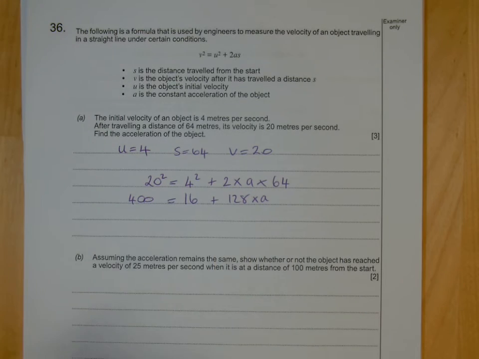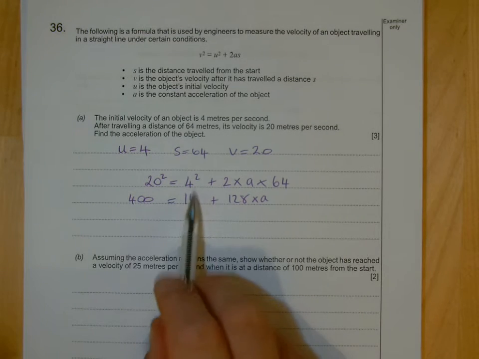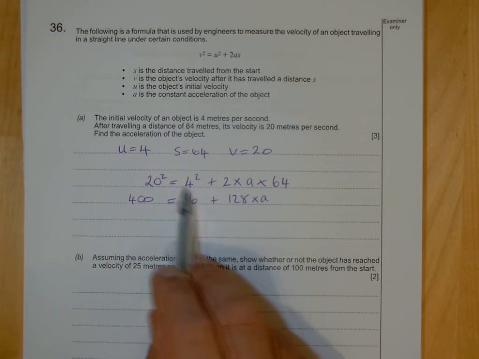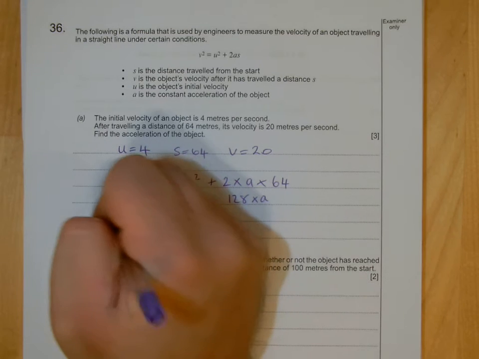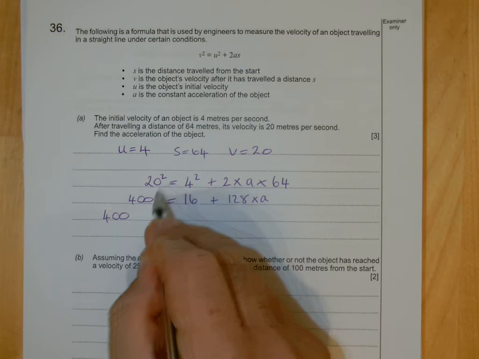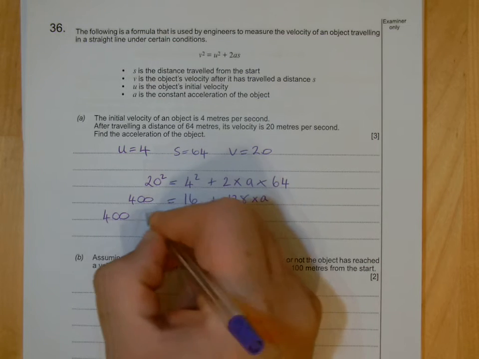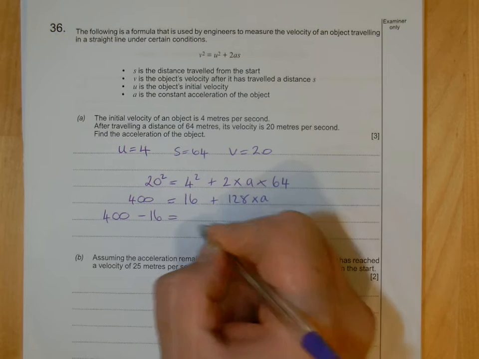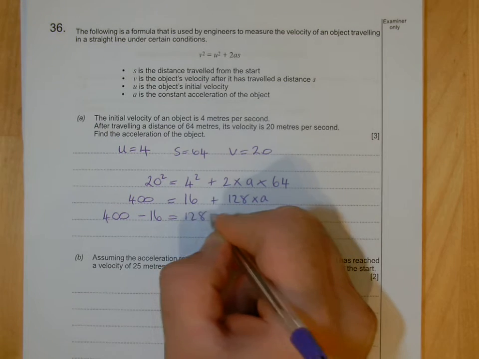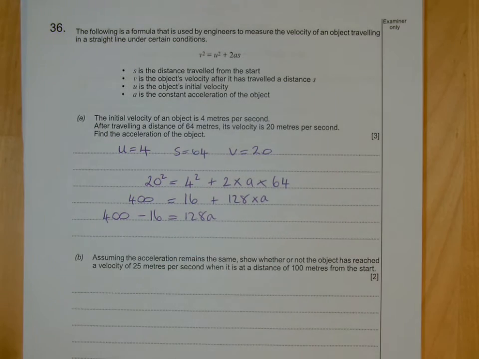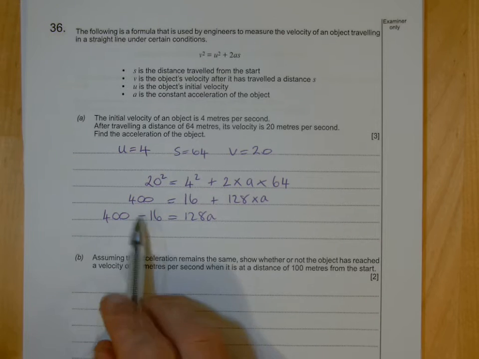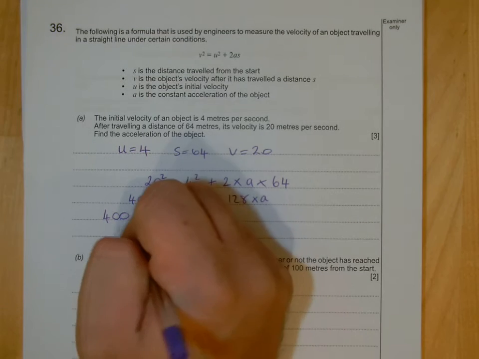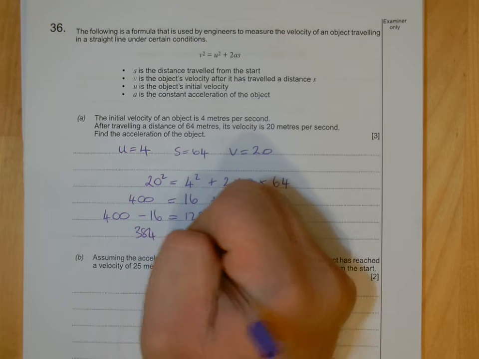So just a bit of algebra here now. What I would do here, this 16 is sort of on its own, so take that over. Of course, when you take it over, it's a positive 16, so it becomes a negative 16. 128 times A, well, maybe we'll just write that as 128A, just to see the algebra there, how simple it can be. Take that away, so we get 384 is equal to 128A.